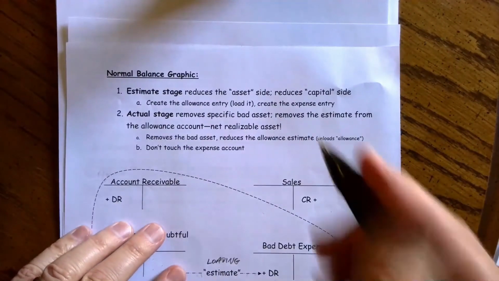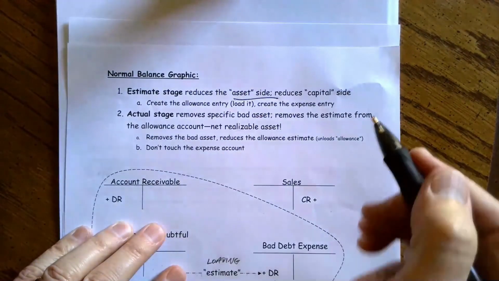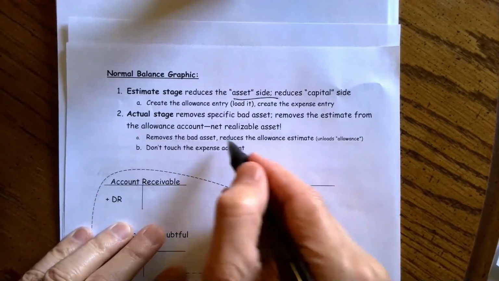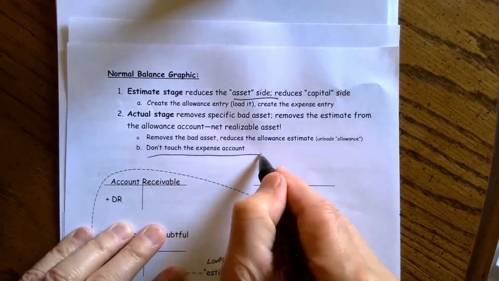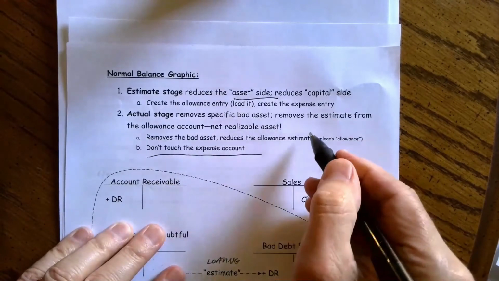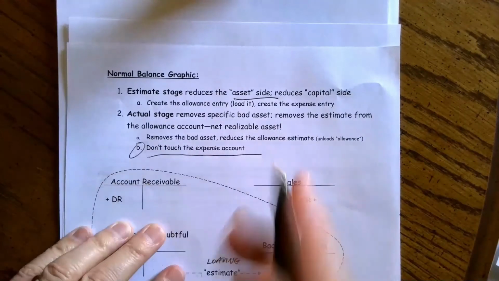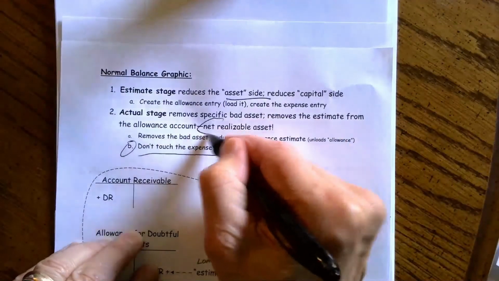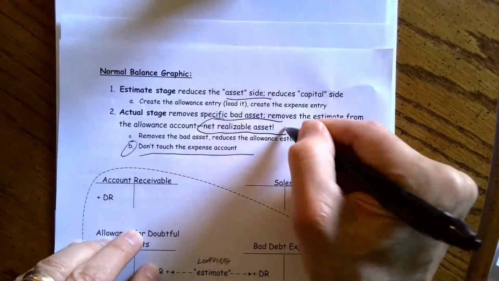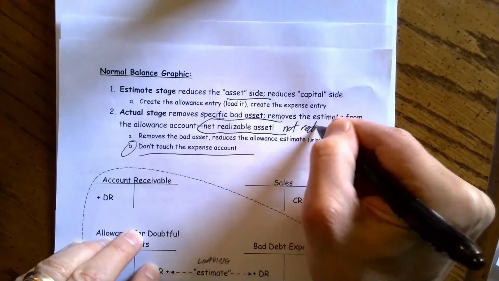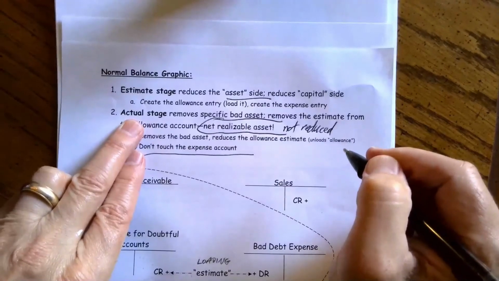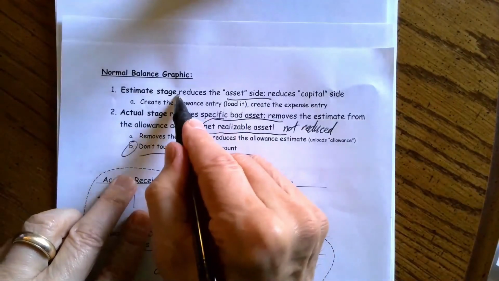The estimate stage reduces the asset side completely. The actual stage does not reduce the net realizable value and does not touch the expense account. The net realizable asset is not reduced in the actual stage of a write-off. It's reduced in the estimate stage.